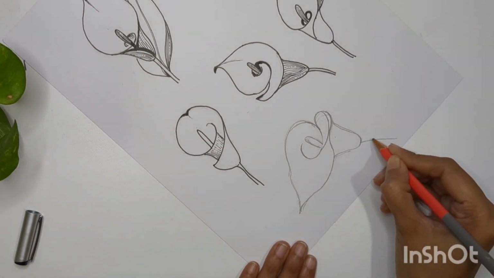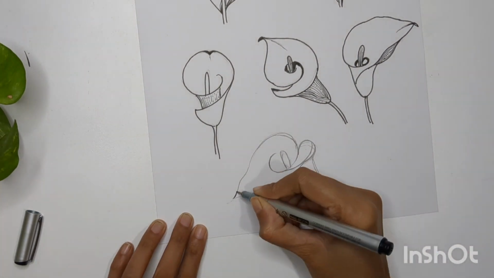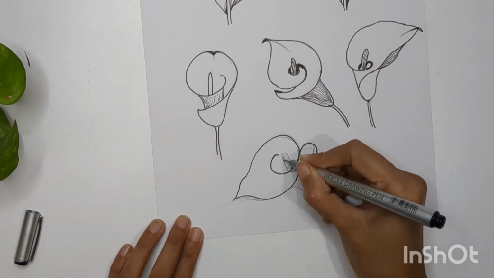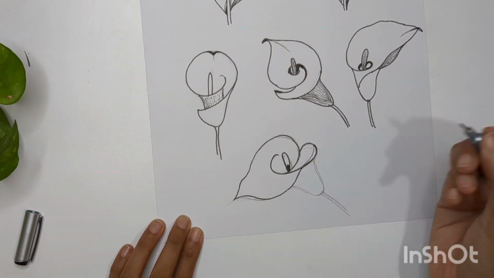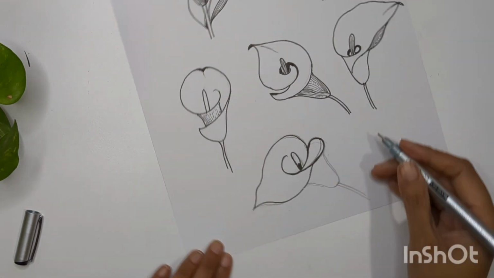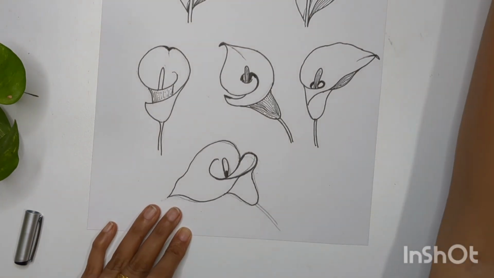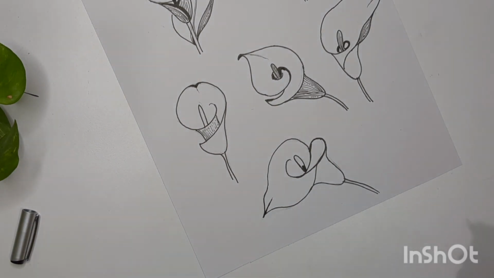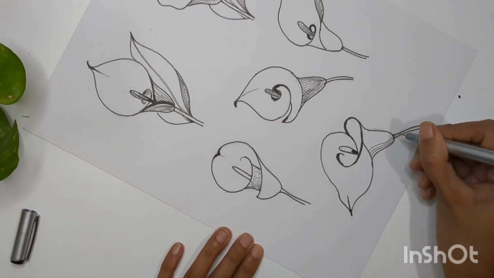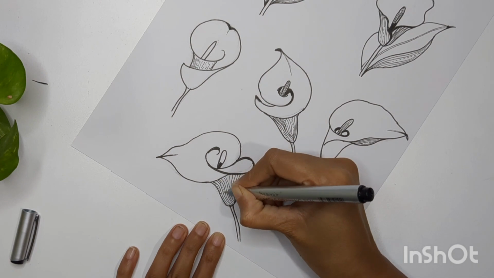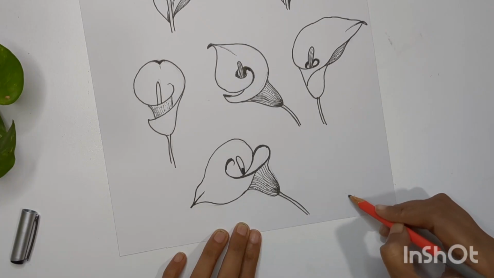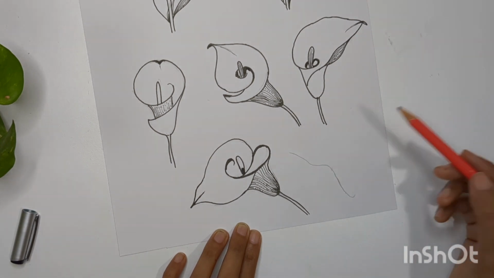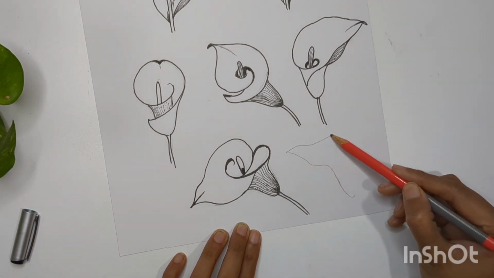Highlight everything with the help of pen. Erase all the unwanted pencil marks. Do little bit of shading at the base, inside the center, in this stamen, like we did for other flowers as well. For the shading, I'm using 01 mm pen and tracing the flower with the help of 05 mm pen. Now let's create the last one. This is extra I'm doing.